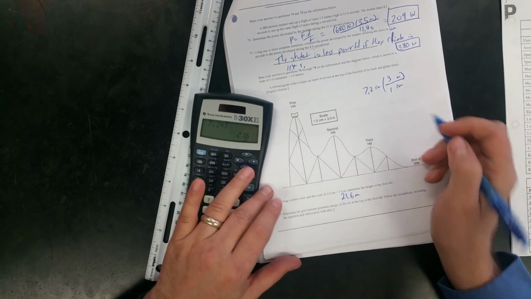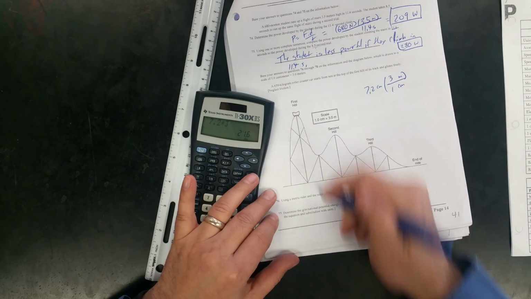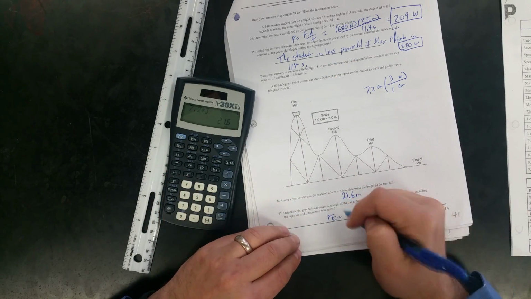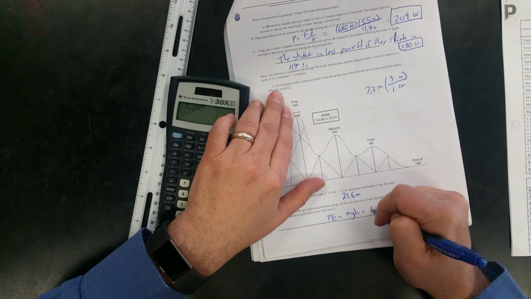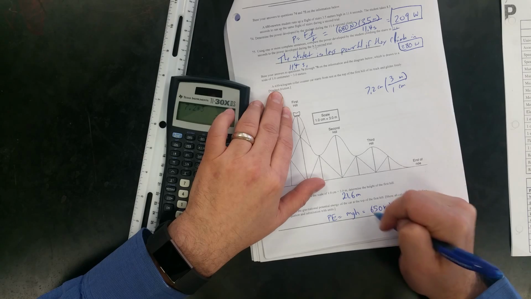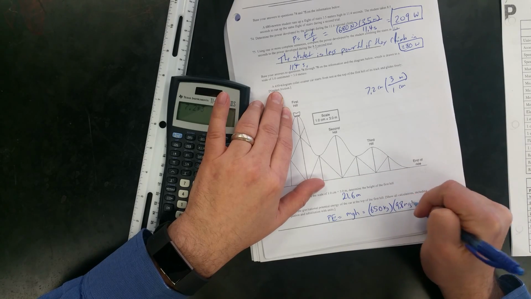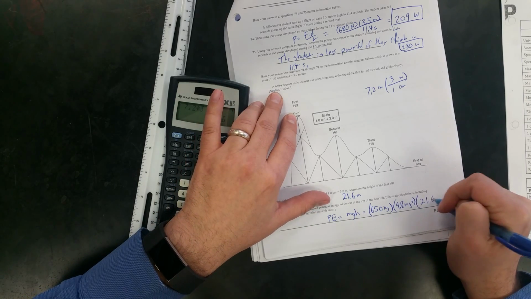21.6 meters. Determine the gravitational potential energy at the top of the first hill. So at the top of the first hill, GPE is mgh. And the mass is 650 kilograms. G is 9.8 meters per second squared. And the height is, we said, 21.6 meters.